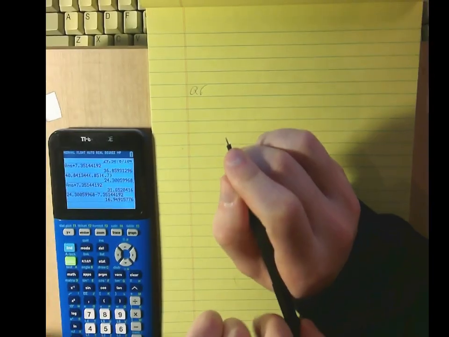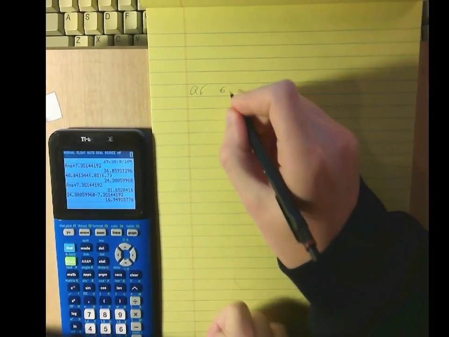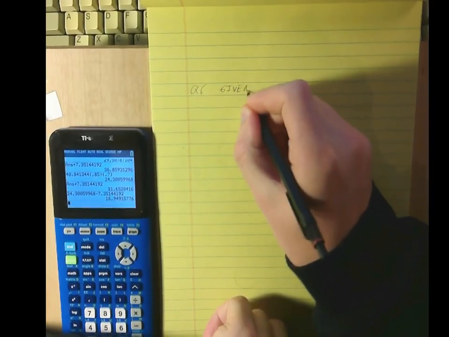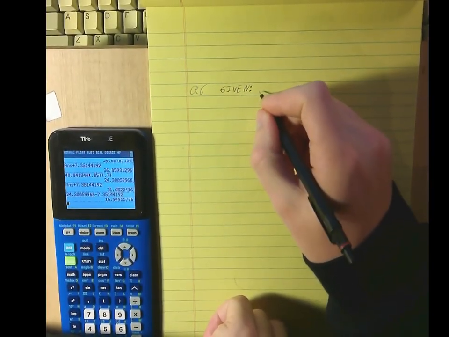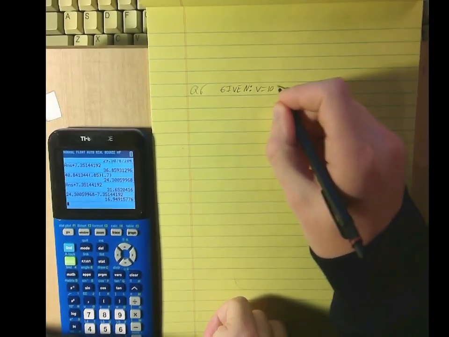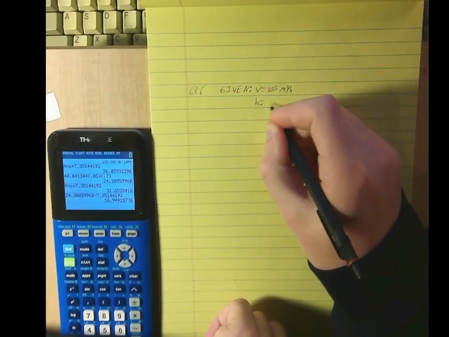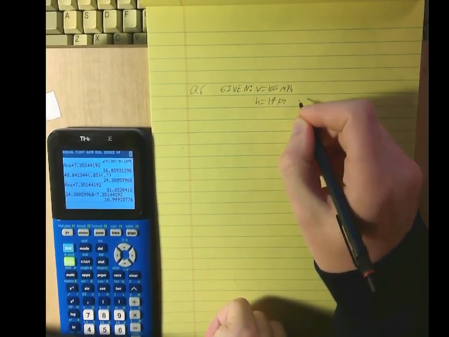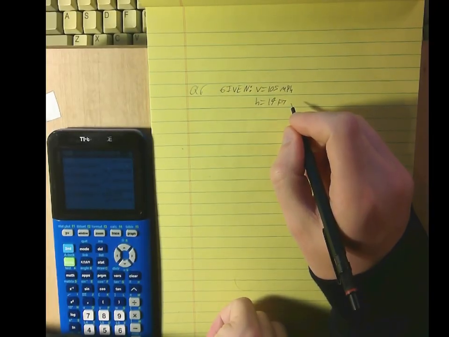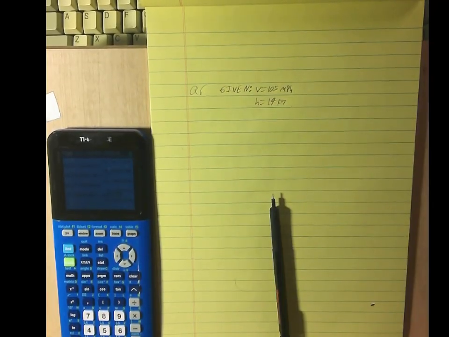Side again. 105 mph. H equals 14 foot. Linear interpolation to determine QH and CP. Okay.